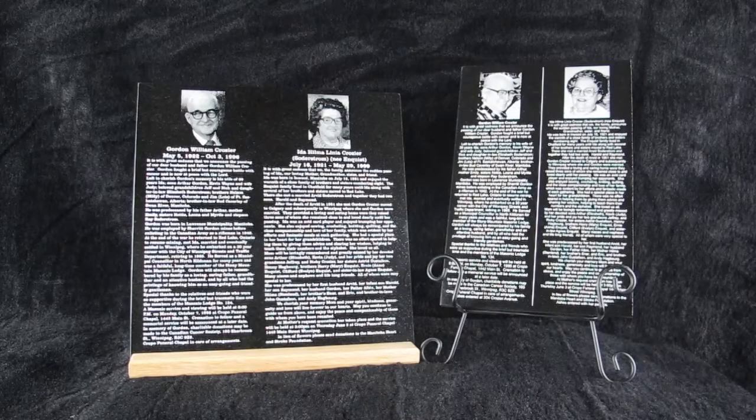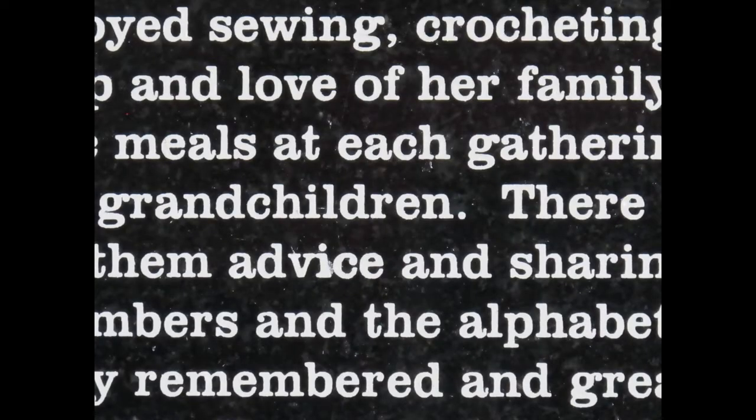On the left is the finished tile created for this video. It is mounted on a wooden stand. On the right is the original tile I created many years ago. It is being displayed on a metal tripod stand. Other options to feature the tile would be to use floor tile adhesives to adhere the tile to an appropriate surface, such as a monument. To give you an idea of the quality, here's a close-up view of some of the text.